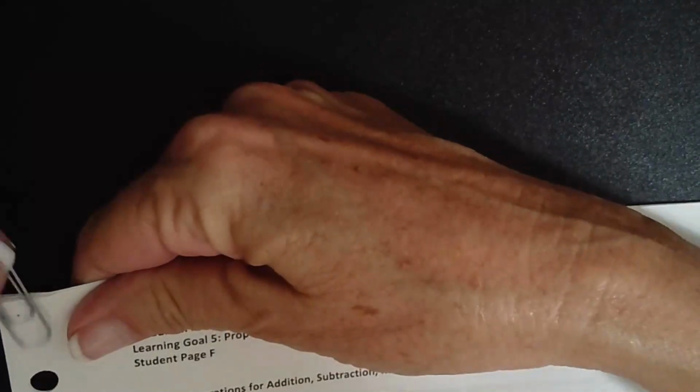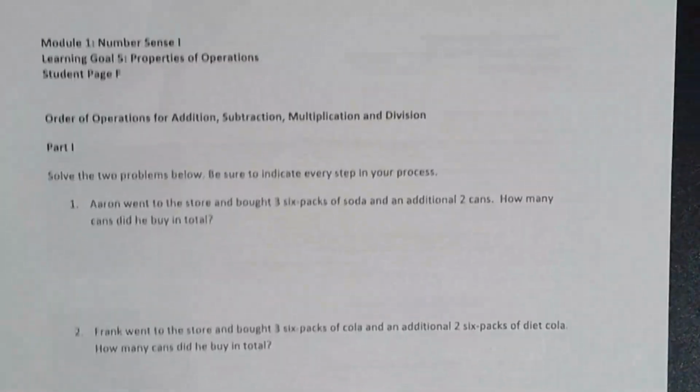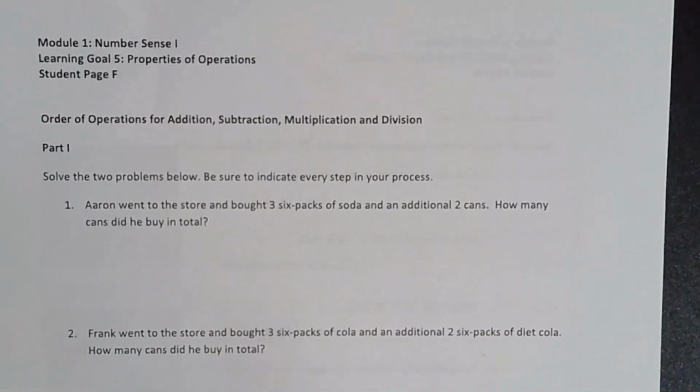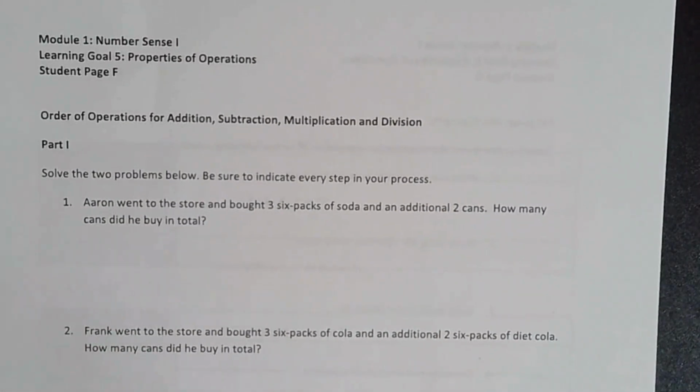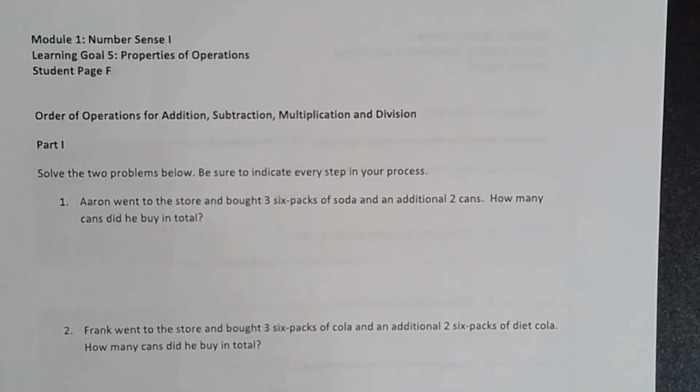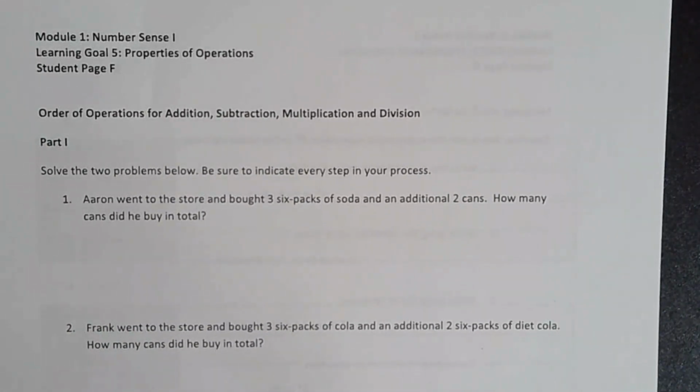Okay, moving on to the next page. And I noticed on your test there's a lot of problems like this where they give it to you in words and you just translate it into an expression or equation. So solve the 2 problems below. Show your steps in your process. So the first thing you should always do is write your equation or your expression.